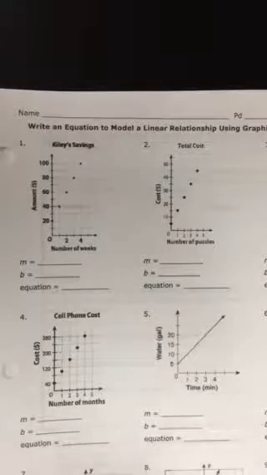Okay, so today we are going to do some practice on just finding slope and y-intercept. This is something you've done in the past, so I'm only going to do a couple with you. And if you have any questions, you can come ask me later.